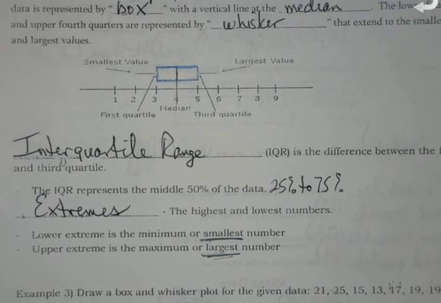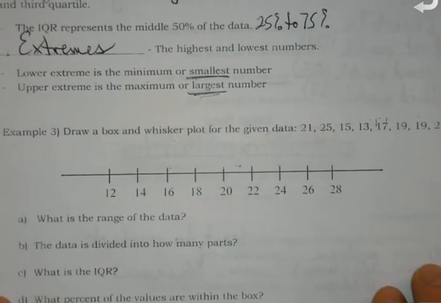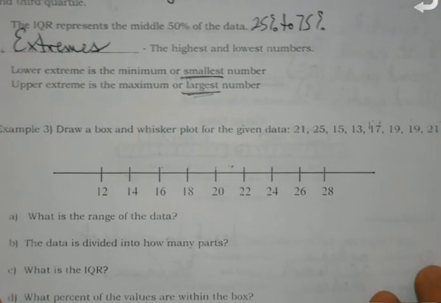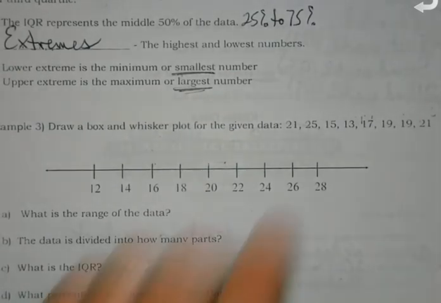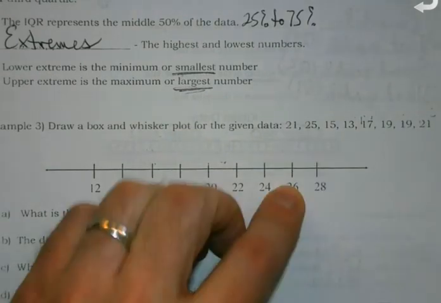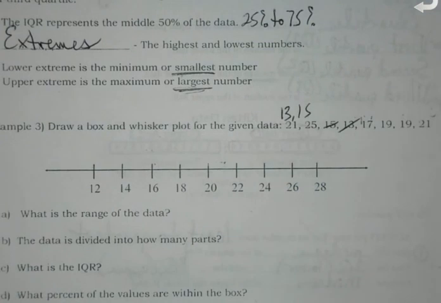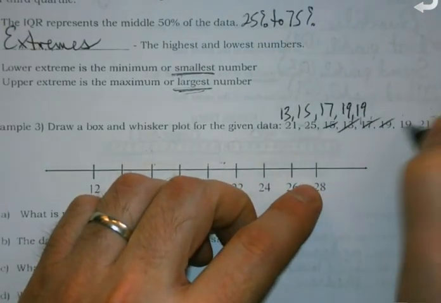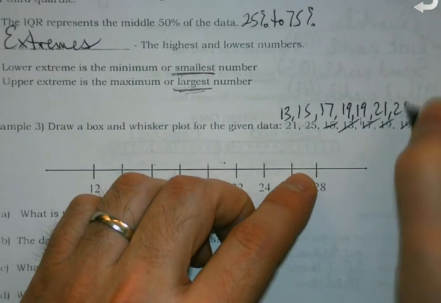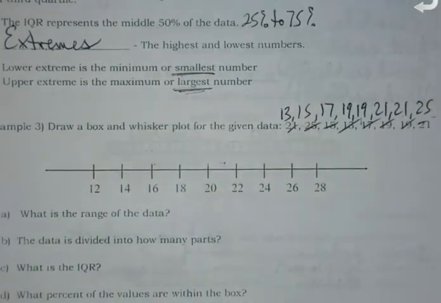And we're finally going to get to put one of these together and start seeing how this all comes together. So for our third example, we're going to draw a box and whisker plot for this data that's given. I'm going to scooch this over so we actually get all the data in. So my first job is to get these put back into order. So let's see here. So we got 13, 15, 17, a couple of 19s, a couple of 21s, and a 25. All right.